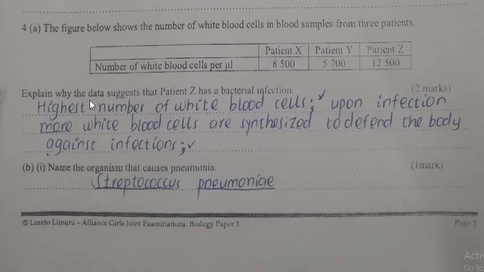So patient Z has the highest number of white blood cells, and it should be written as highest because we have the 3. We are comparing the 3. Then upon infection, more should be there. More white blood cells are synthesized to defend the body against infections.